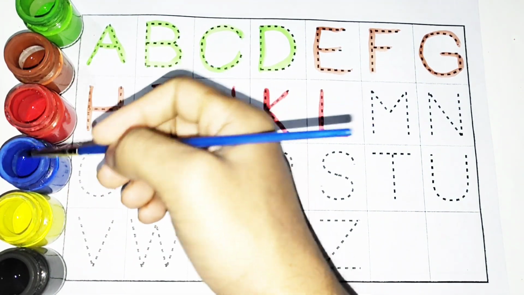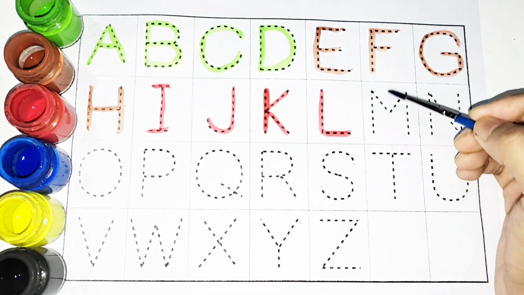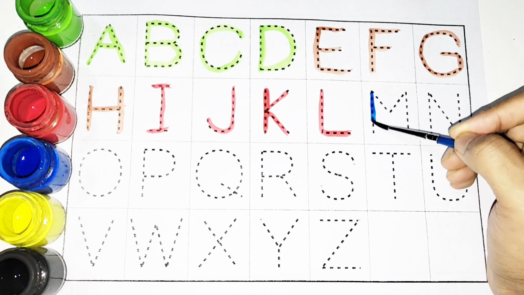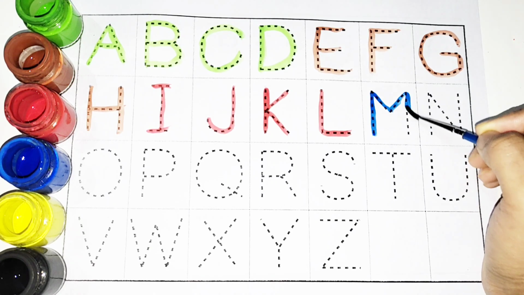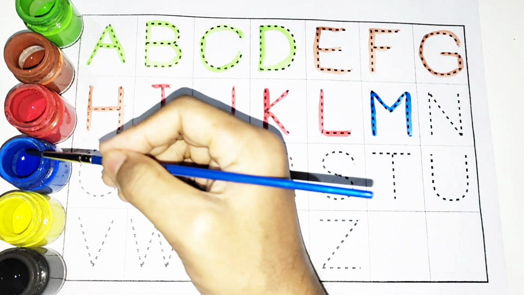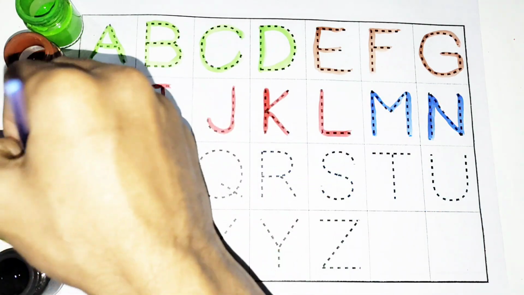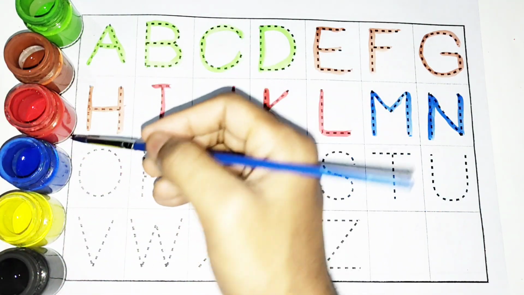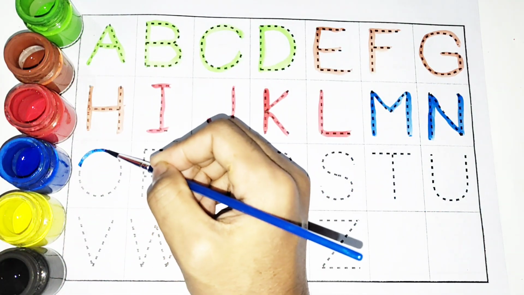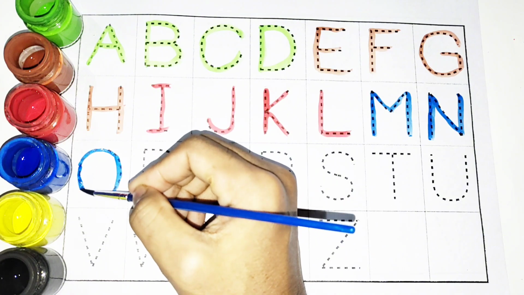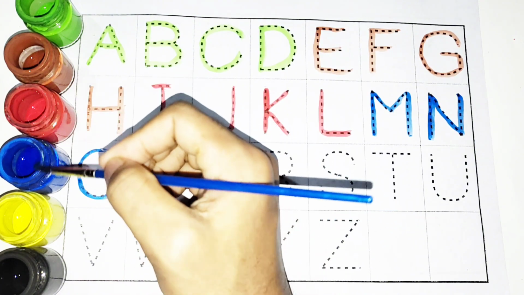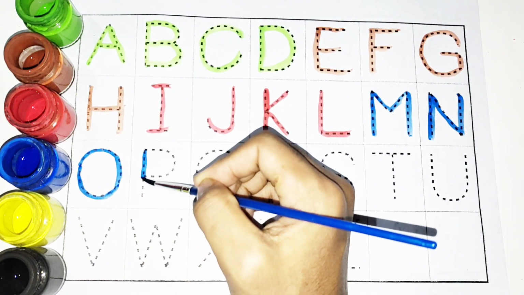Now we use blue color and draw M. M for moon. The next one is N. N for nest. The next one is O. Now we draw O. O for orange. Kids, now we draw P. P for penguin.